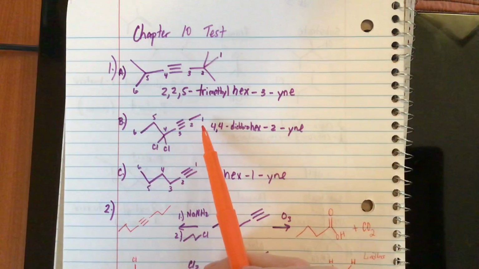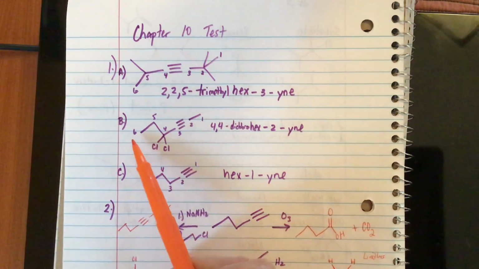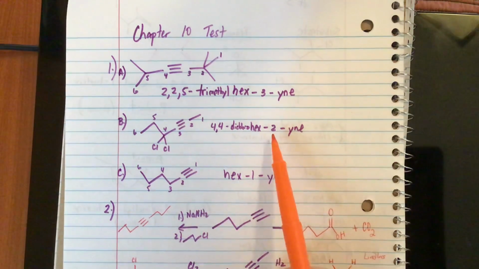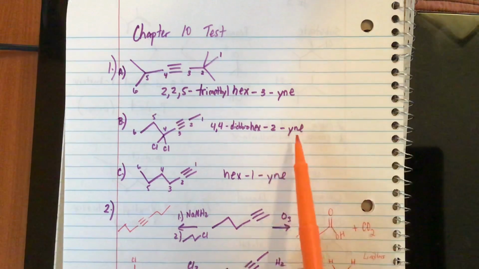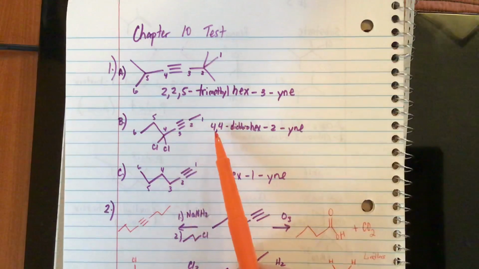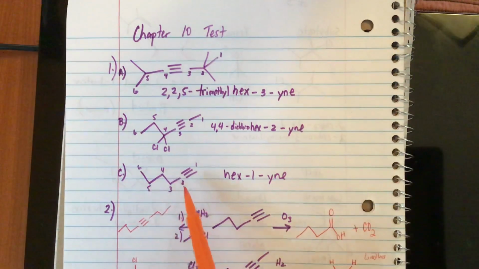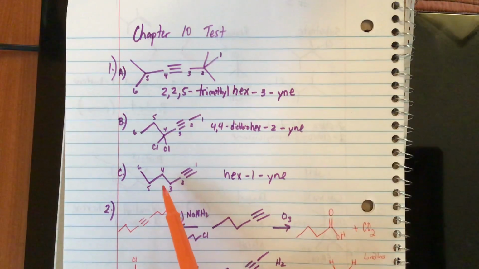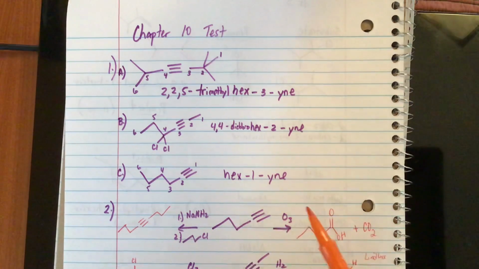Okay, next one, I numbered it right to left again. We've got, again, a triple bond at 2, so hex-2-yne. Then we have 2 substituents both on 4, so this is 4,4-dichlorohex-2-yne. Then the last one is just straight up hexyne, or hex-1-yne, or 1-hexyne. Any of those would have been fine.